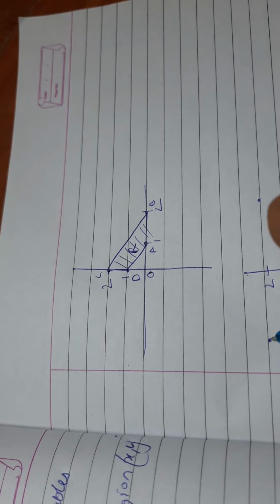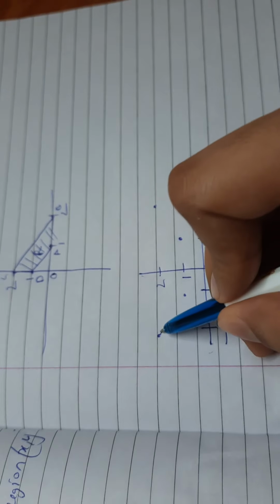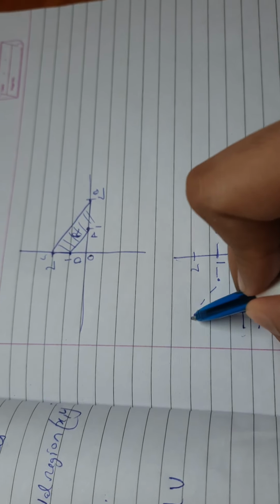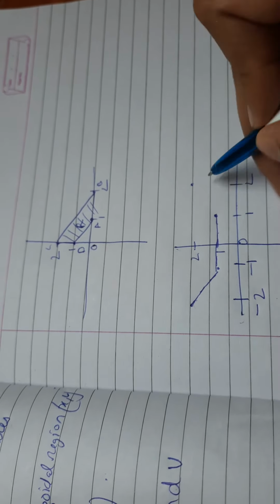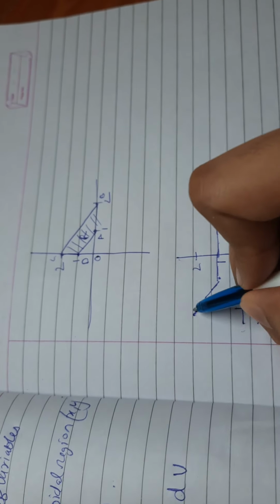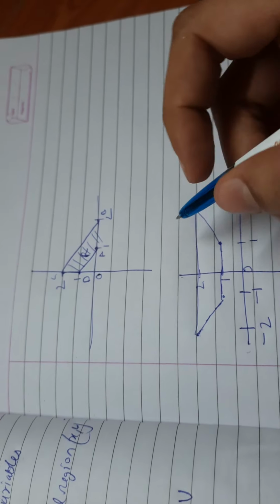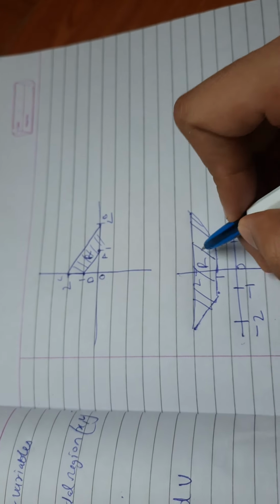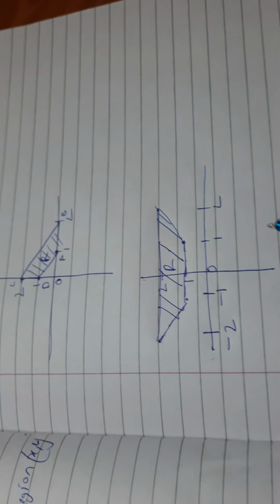Let's match these points with a straight line, no need of dotted lines. So let's shade this area. We get these two graphs here.